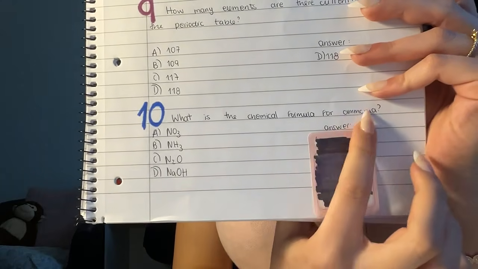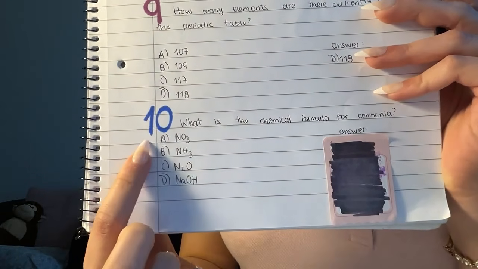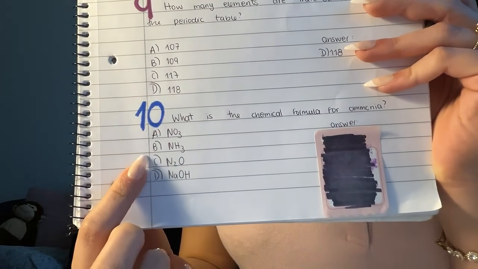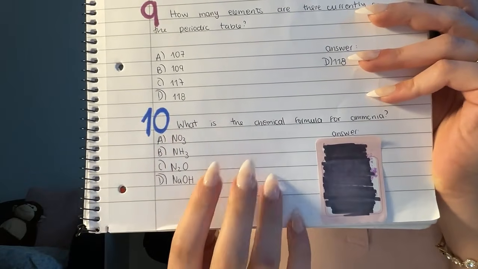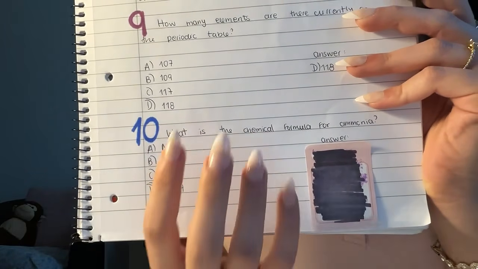So for ammonia, A, B, C, or D? Which one do you think is the correct formula for ammonia?